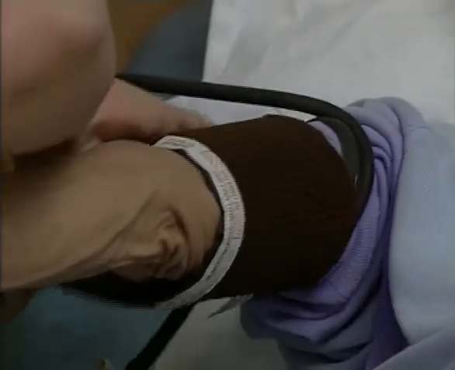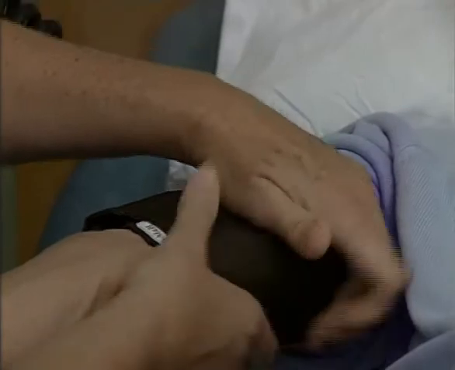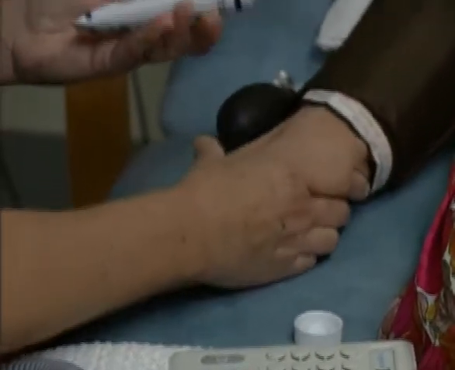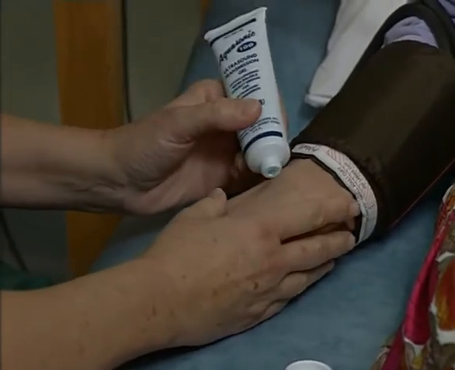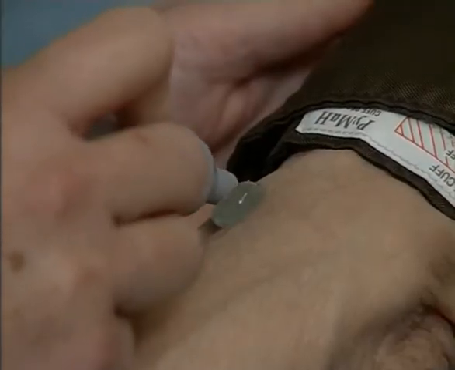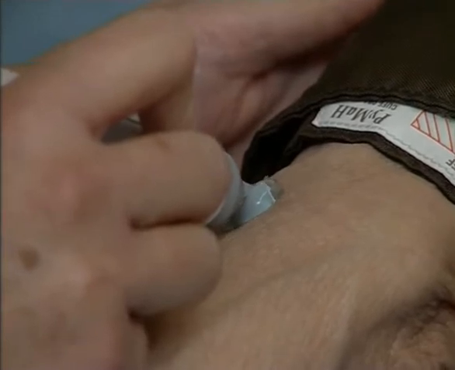Making sure the patient is relaxed and comfortable, the sphyg cuff is placed around the arm. Palpate the brachial artery and then apply gel. Using the Doppler, locate the artery and inflate the cuff until the sound disappears, and then slowly deflate.